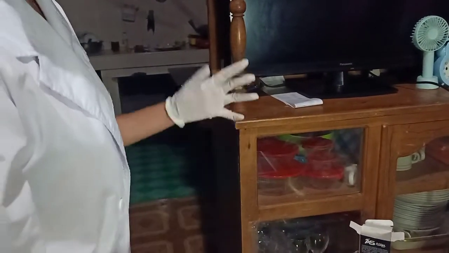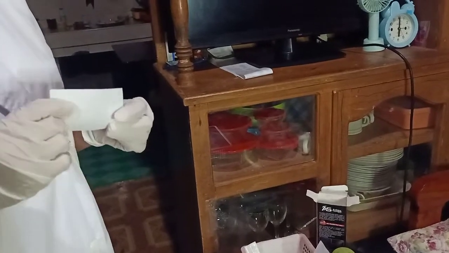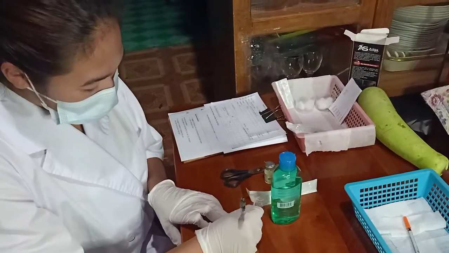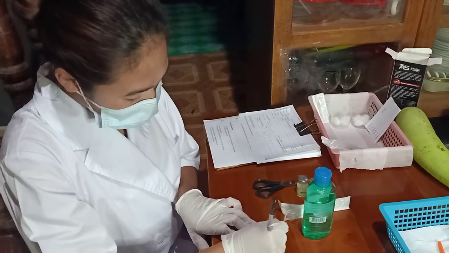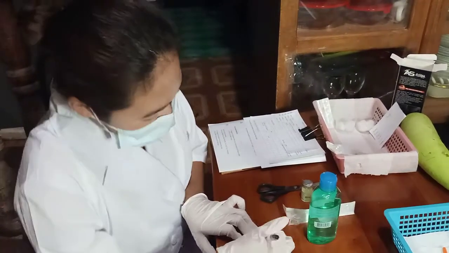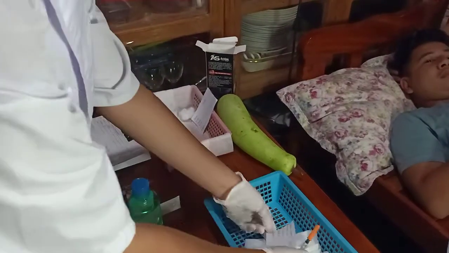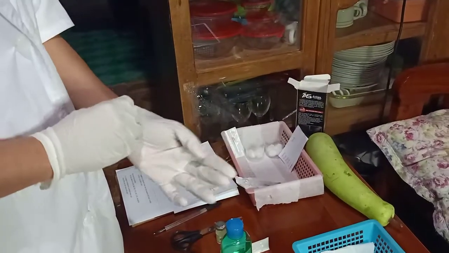And write the drug name and dosage into the medication ticket, and place it also into the hypodermic tray. And check also the doctor's order in the patient chart.